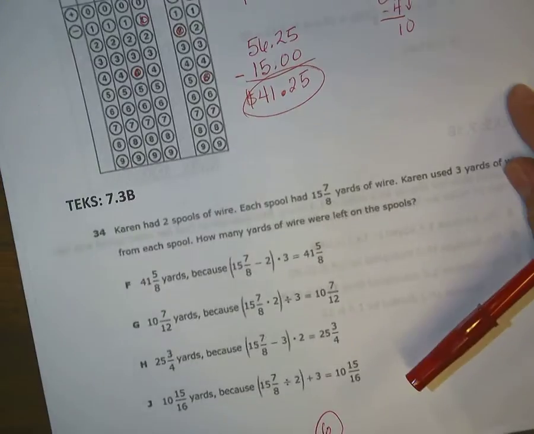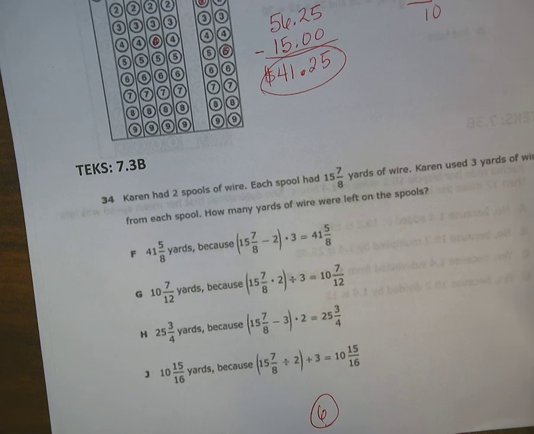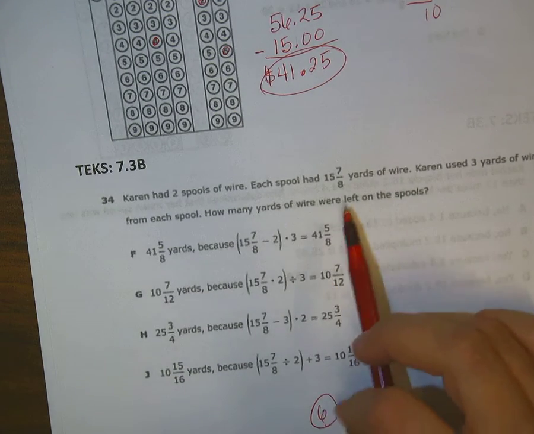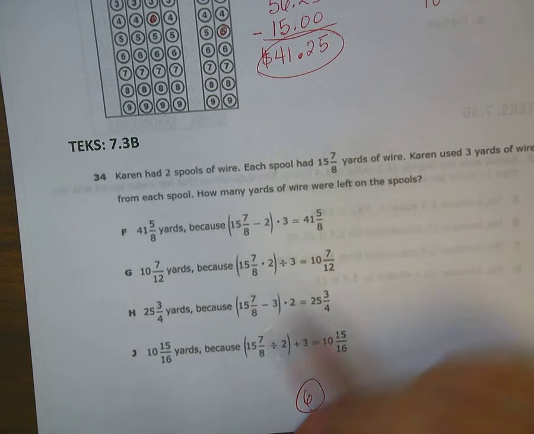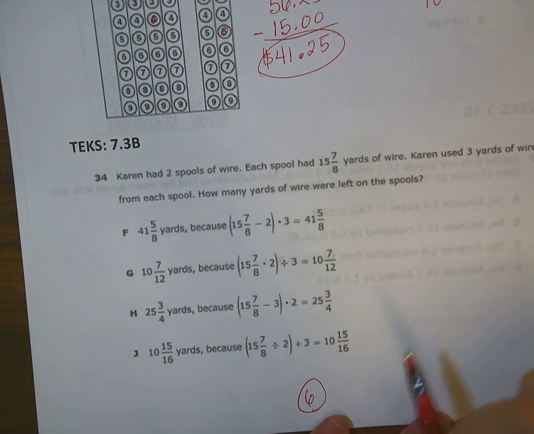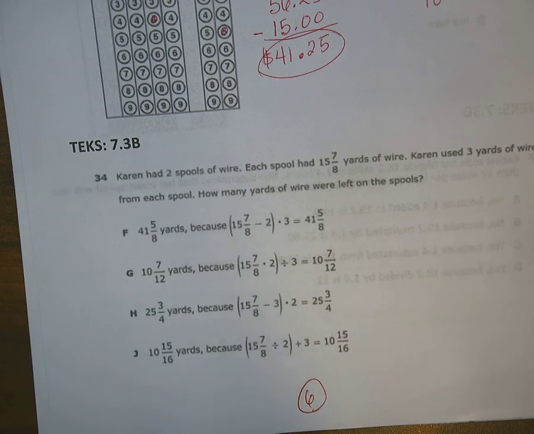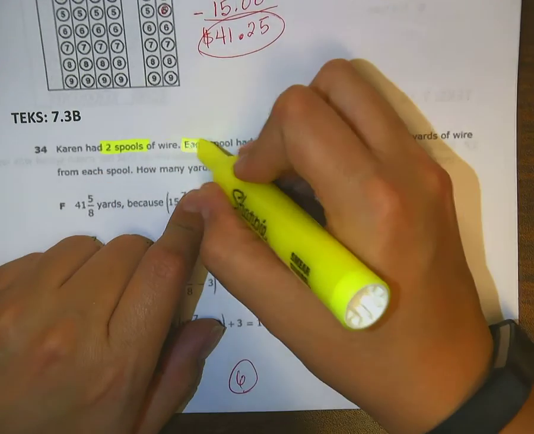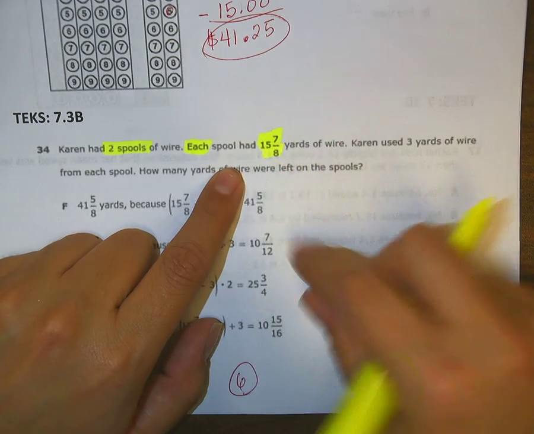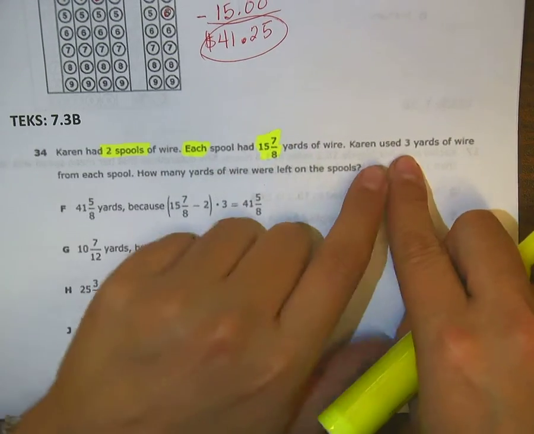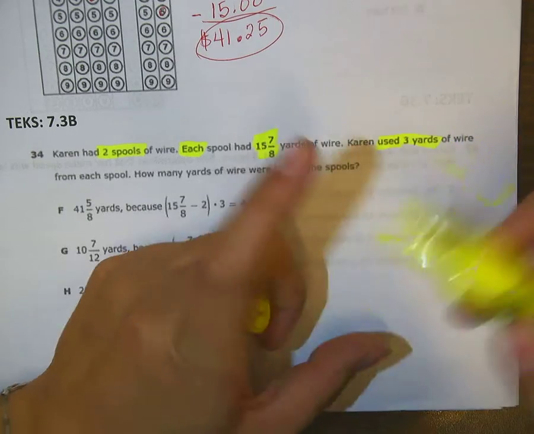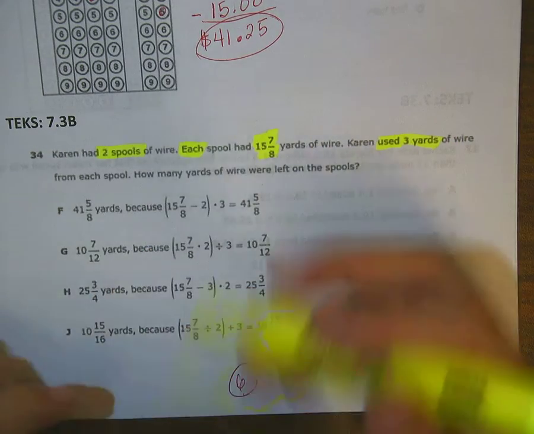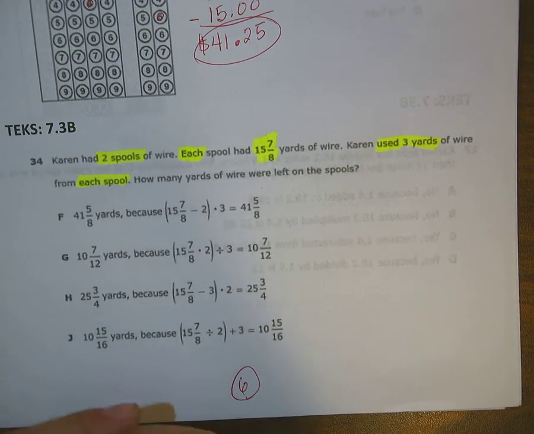Now, on number 34, Karen had 2 spools of wire. Each spool had 15 and 7/8 yards of wire. Karen used 3 yards of wire from each spool. How many yards of wire were left on the spools? Ugh, so many words. Okay, let's look. We have 2. Each spool, each means for every single one of them, there's this much yards. Karen uses 3 yards. Uses means subtracting from each spool. And how many yards were left on the spool?